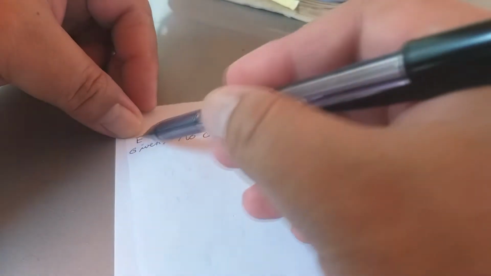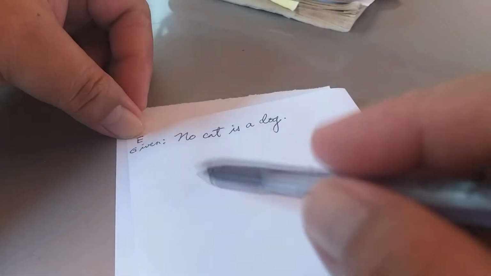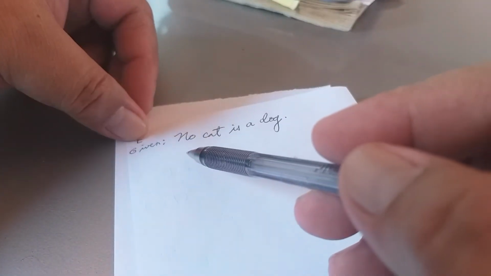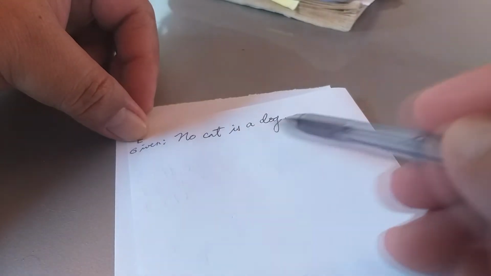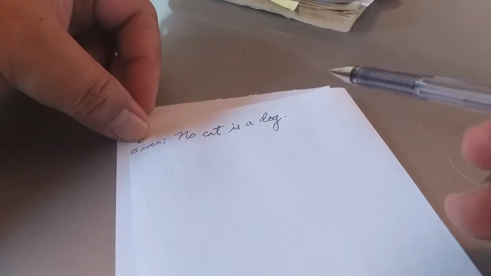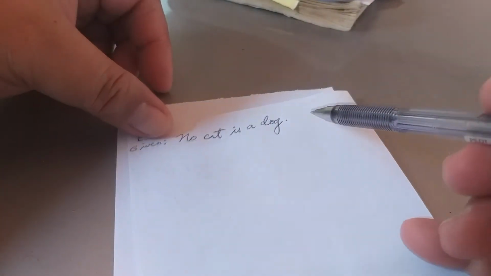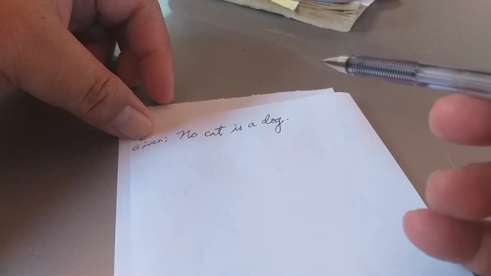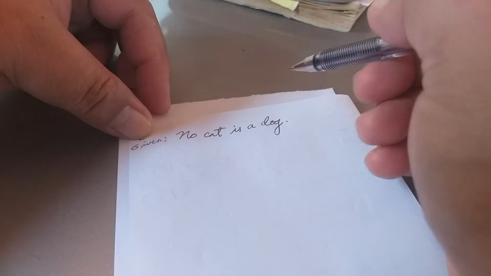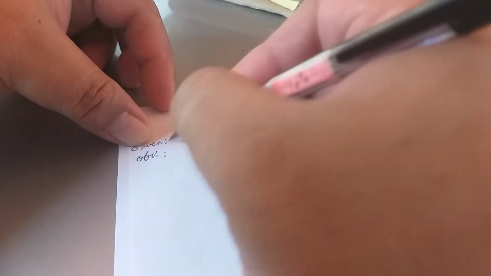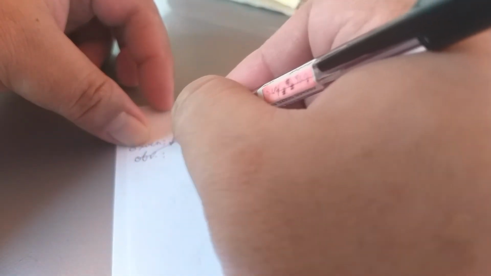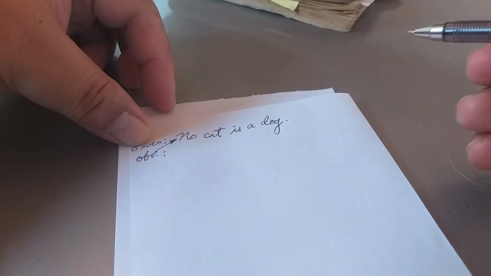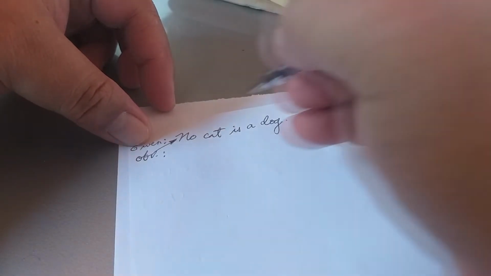This one is an E proposition. The given, or the contraponent here, is: no cat is a dog. What you're going to do first is make an obversion. You're going to obvert the given proposition.